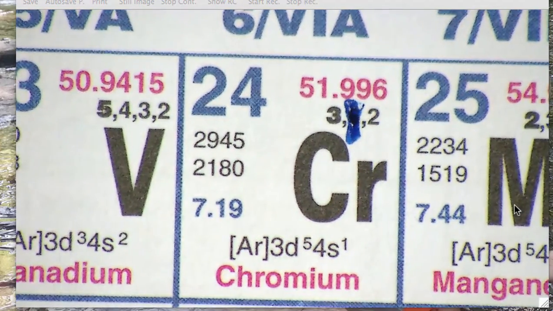So chromium can be +3 or +2. It depends on what he wants to be for the day. Based on the formula for the compound, you can always tell whether chromium is +3 or +2. But there's a different way to name it. You can't just say chromium ion.